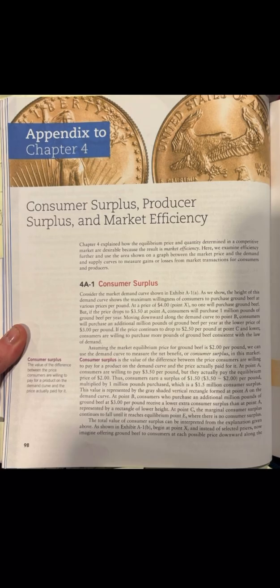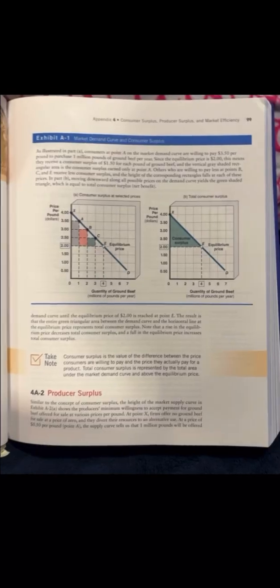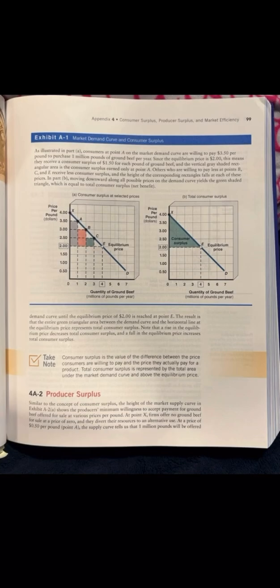The total value of consumer surplus can be interpreted from the explanation given above, as shown in Exhibit A1B. Begin at point X, and instead of selecting prices, now imagine offering ground beef to consumers at each price downward along the demand curve until the equilibrium price of $2 is reached at point E. The result is that the entire green triangle area between the demand curve and the horizontal line at the equilibrium price represents total consumer surplus.